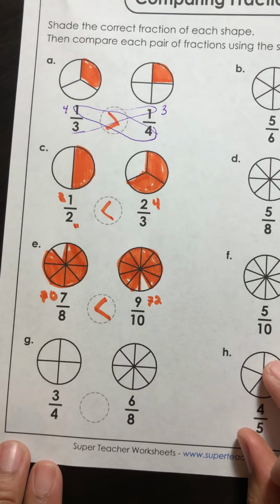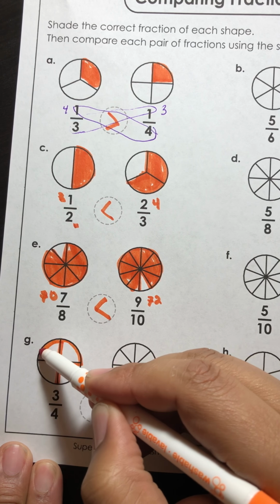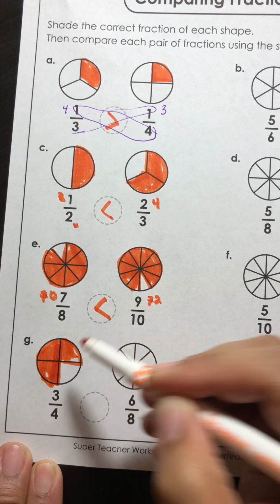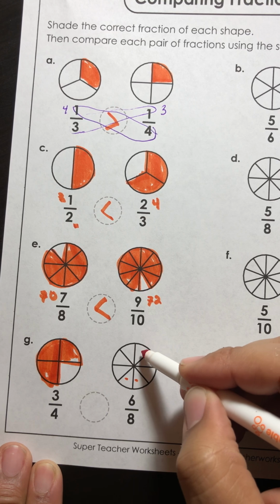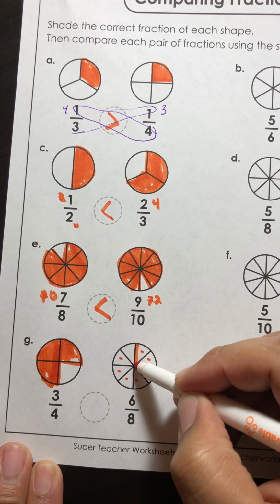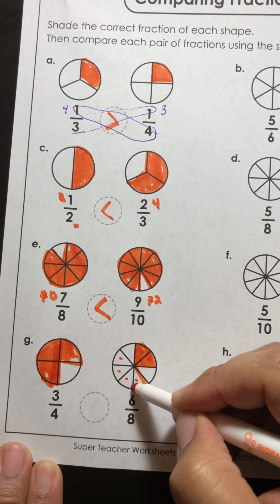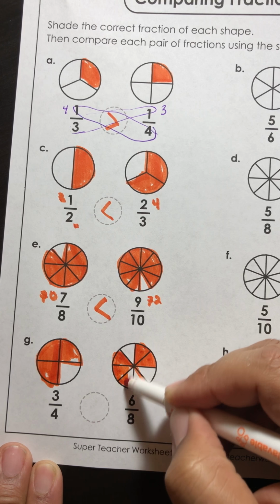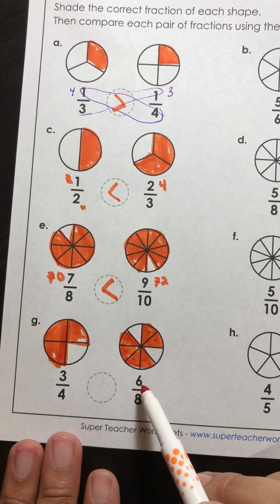So what if I try this one? I think I'm gonna shade in 3 of the 4 sections. I think this time I'm going to shade in 6 of the 8. 1, 2, 3, 4, 5, 6, 7, 8 sections. Looks like I need to leave 2 not shaded in. There's 1, 2. There's a 3rd one, a 4th one, a 5th one, and a 6th one. 6 8s are shaded. Now this is just ridiculous.